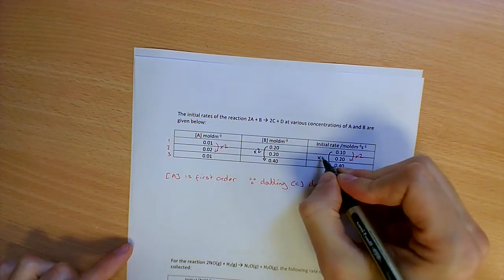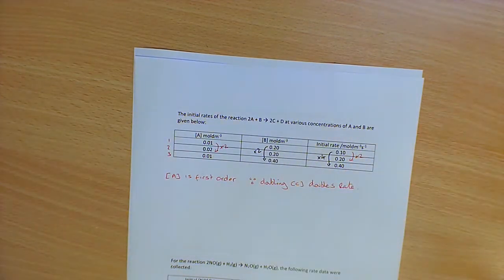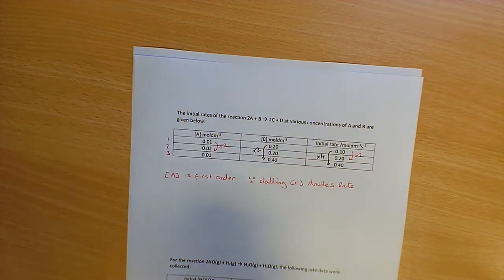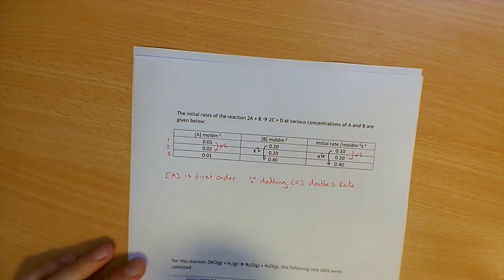It quadruples. So if doubling the concentration quadruples the rate, then the change in rate is proportional to the change in concentration squared. 2 squared is 4. So B must be second order.